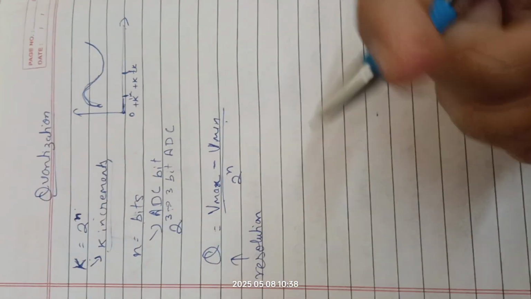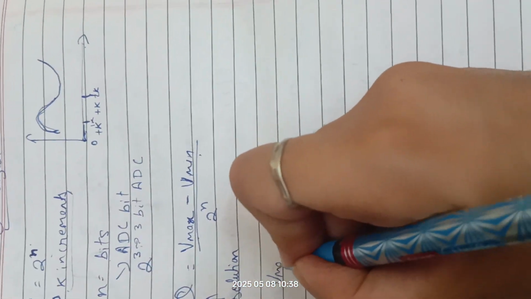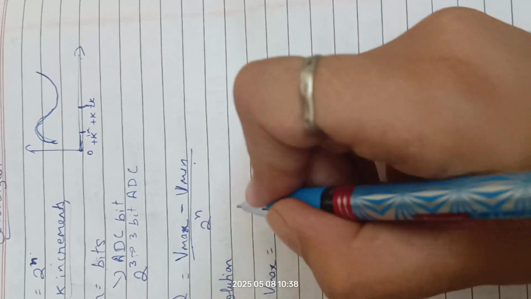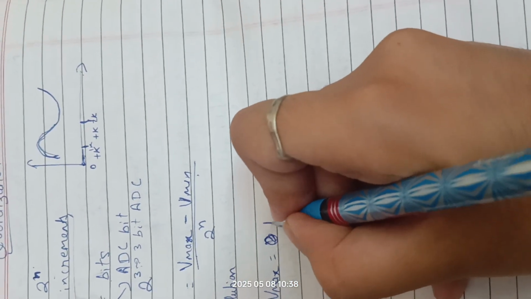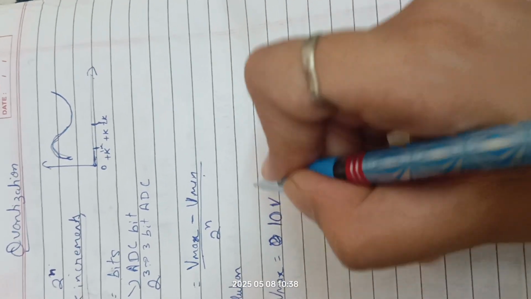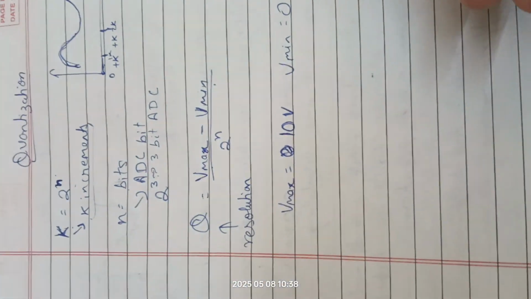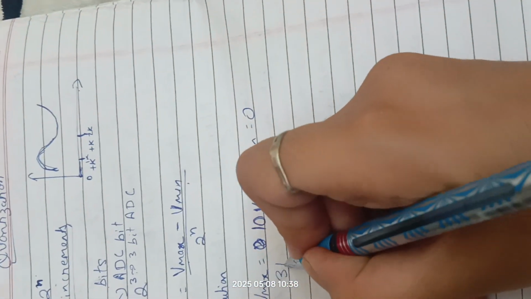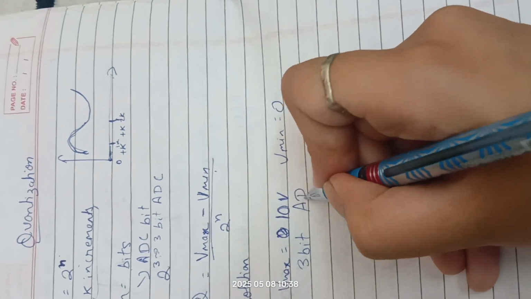So let's understand with an example. Let's say we have V max equal to 10 volt and V min equal to 0, and it is 3 bit ADC.